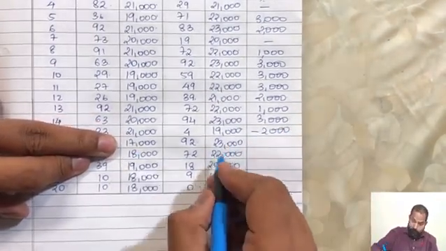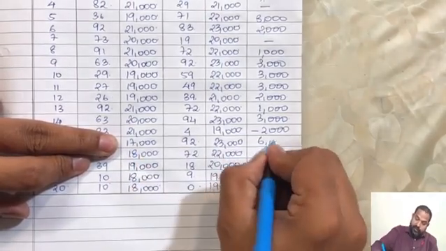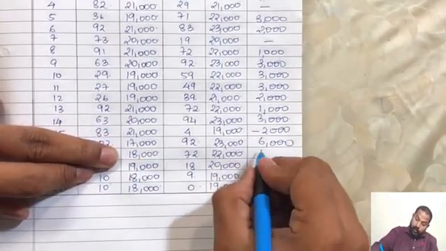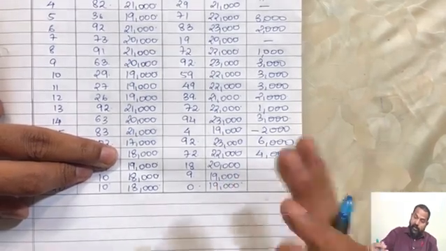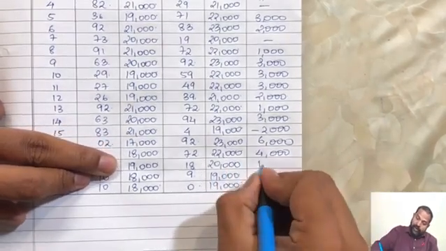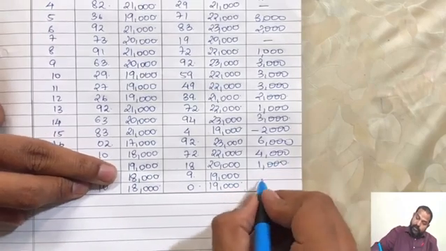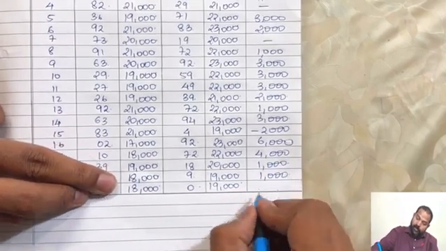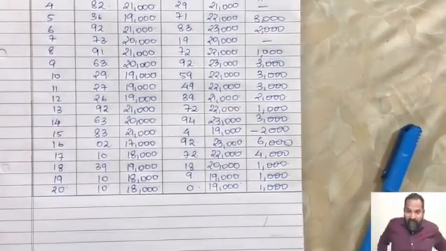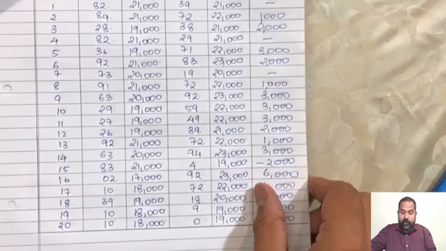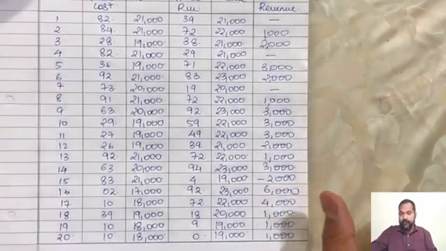This is a profit of 3 and 3, 6,000 rupees. This is a profit of 4,000 rupees. So 18, 19, 20, 21, 22. 19, 20, 1,000 rupee profit. This is going to be a 1,000 rupee profit and this is going to be a 1,000 rupee profit. Done. I have predicted the net revenue for all the given random numbers. What else do you want me to do?